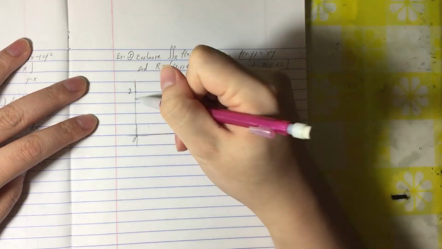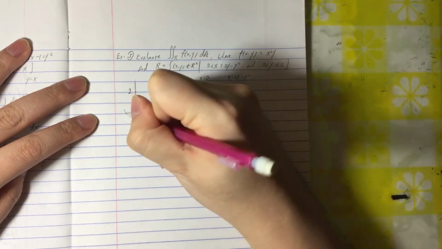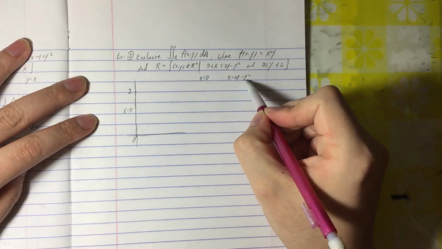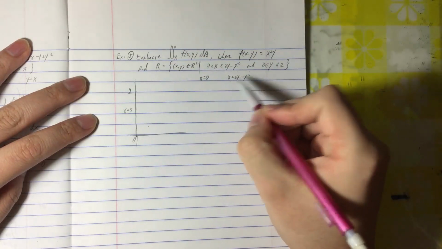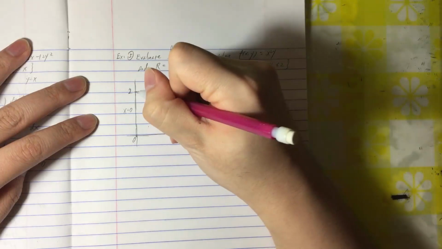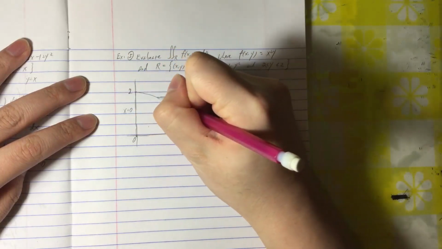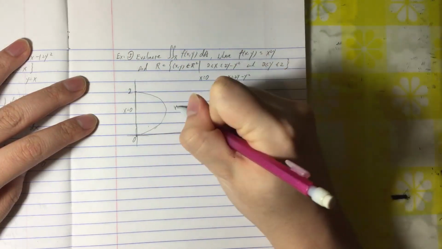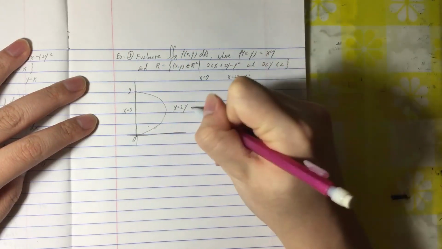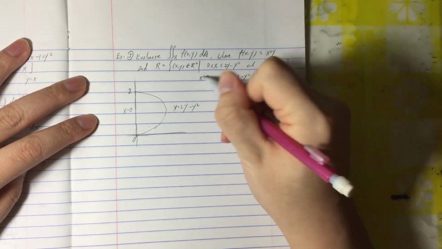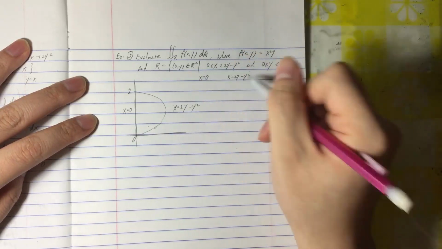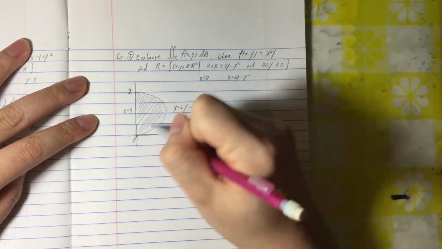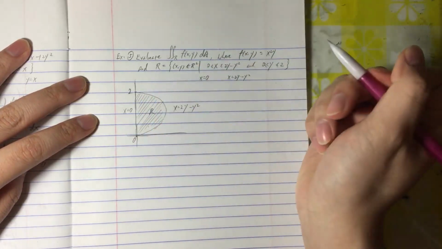x equal to 0 is the y-axis. That's the y-axis. x equal to 2y minus y squared, that's a parabola. And x is between these two curves. x is between 0 and 2y minus y squared. That's region R.